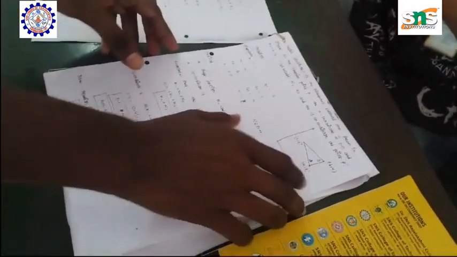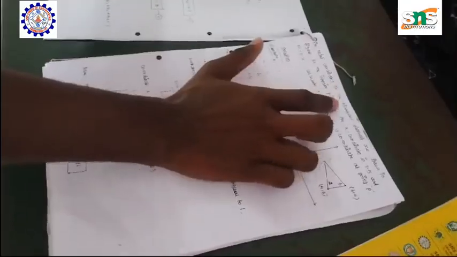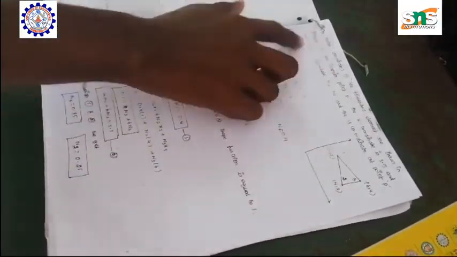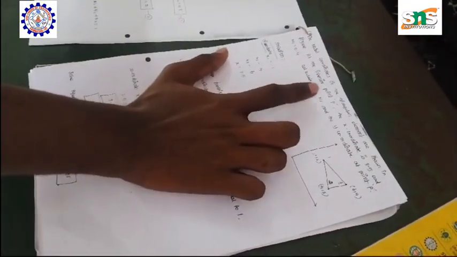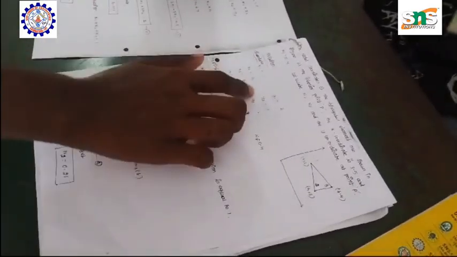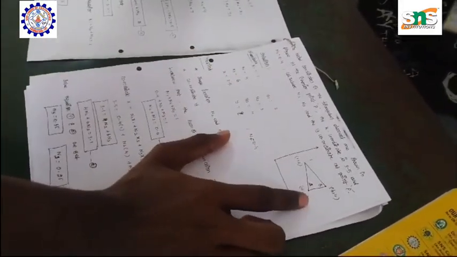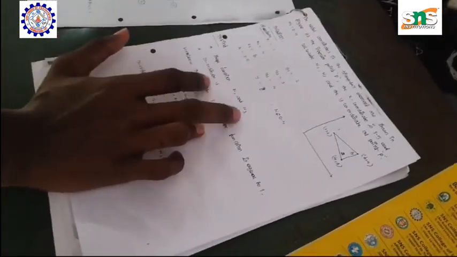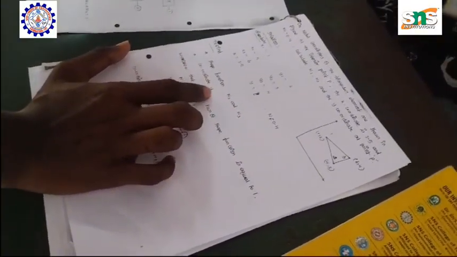Next, we see another problem. The nodal coordinates of the triangular element are shown in this figure at the interior point P. The x coordinate is 3.5 and N1 equals 0.4. Calculate N2, N3 and the y coordinate at P. These are the given data from this diagram, to find shape functions N2, N3 and the coordinate y.